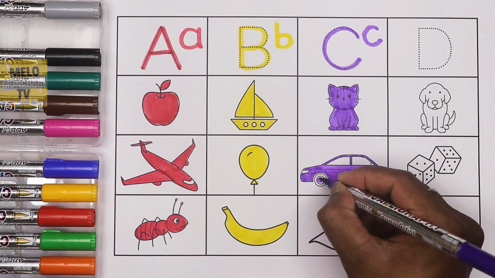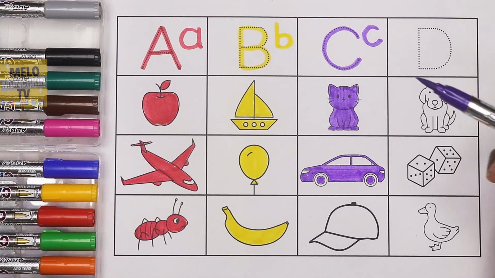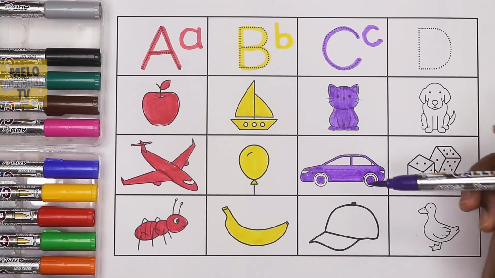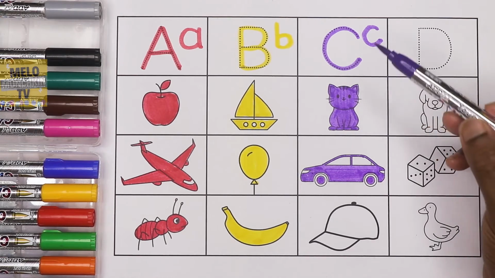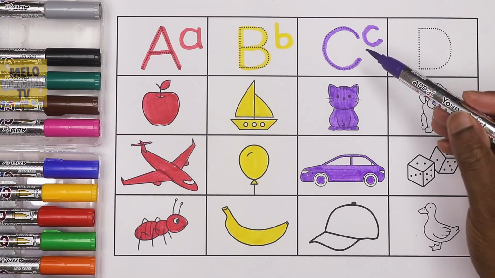I forgot to color the wheels. Okay. So now this is completed. What is this? Car. Starts with the letter C. C for car. Next, C for cap.